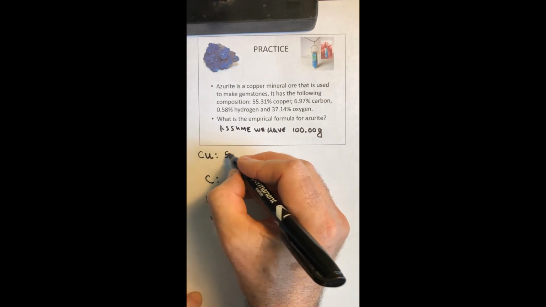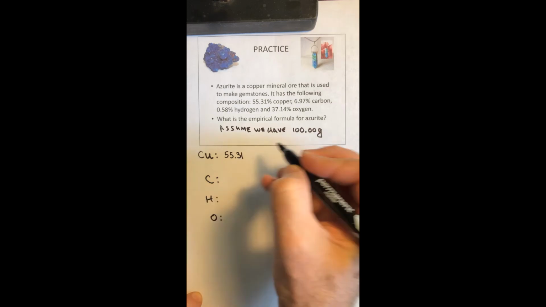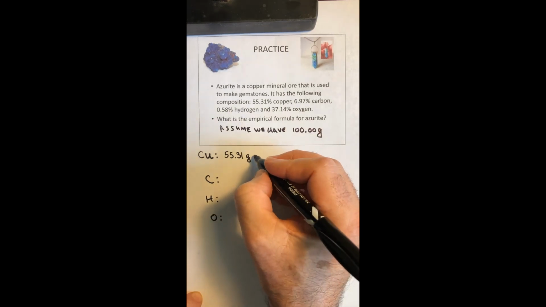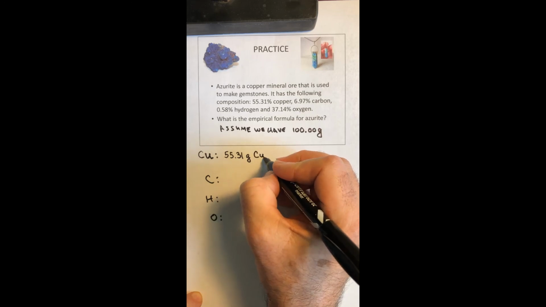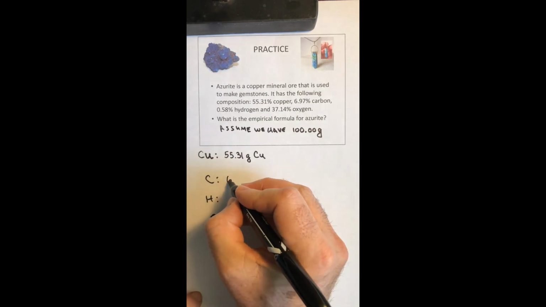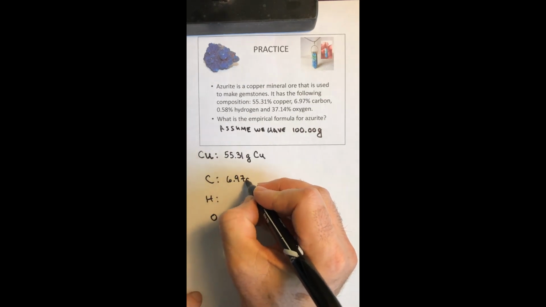Okay, for copper, we would have 55.31 grams in 100 grams. So this is 55.31 grams of copper. For carbon, we would have 6.97 grams of carbon.